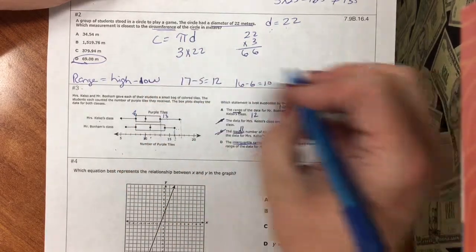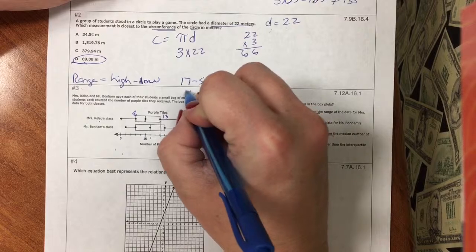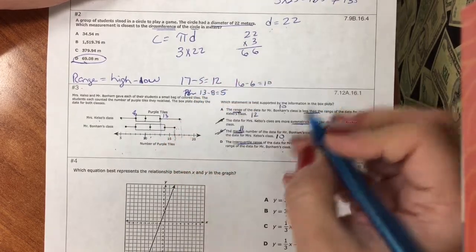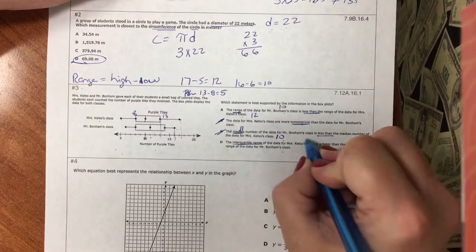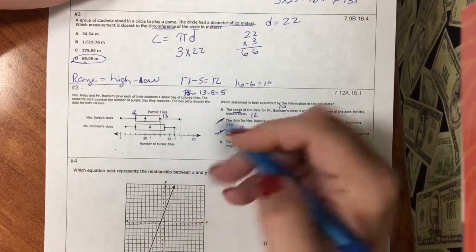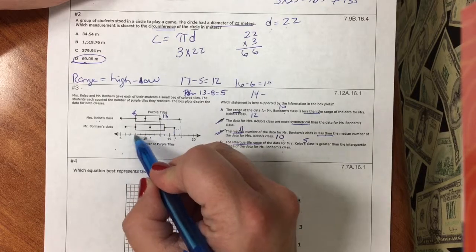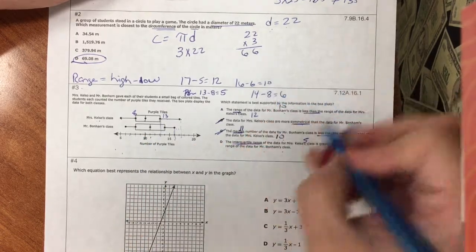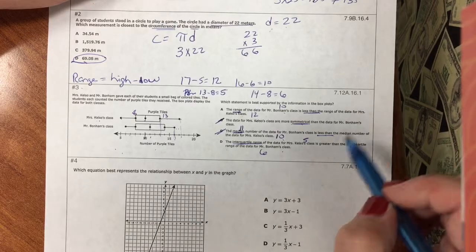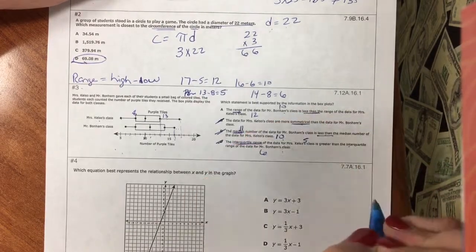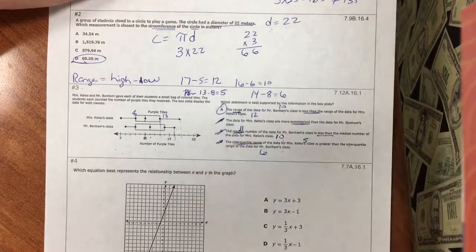Okay, so hers is 13 minus 8, which is 5. And his is 14 minus 8, which is 6. And it says that hers is greater than his. Well, that's not true. So the only one that was true was A.